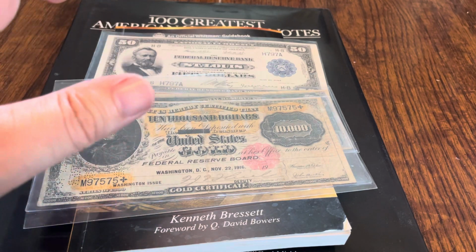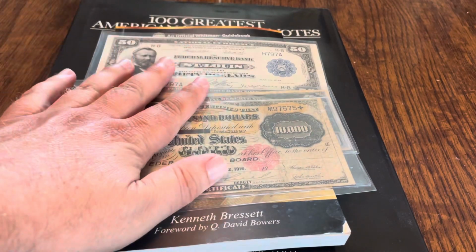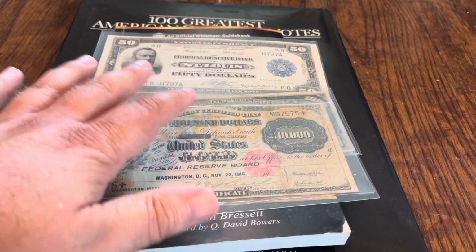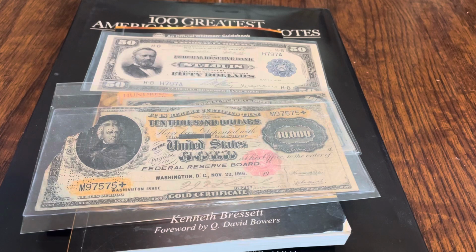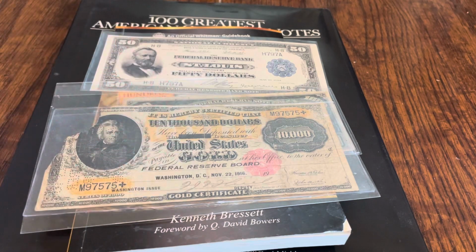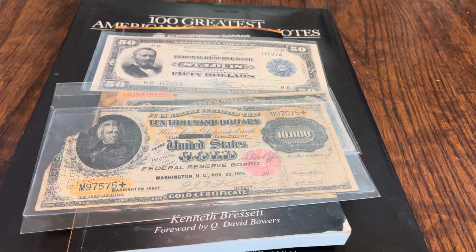You hear people talk about it all the time. There is an actual book, but nobody gets a chance to see the notes. I will go through them, like I said, 10 at a time. I'll give you a little bit of information on each, and hopefully that'll help guide your way into currency collecting, knowing what to get, what you should get, why to get certain notes.